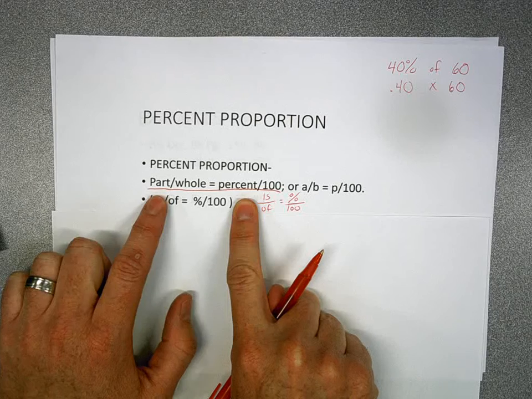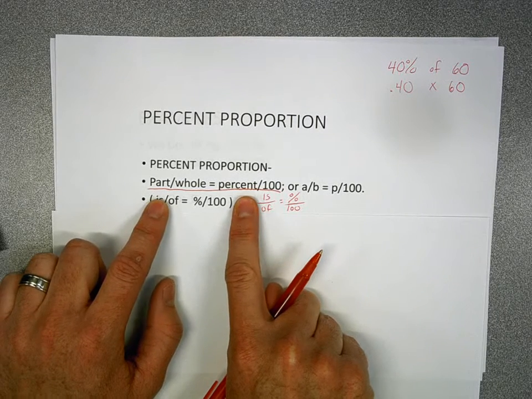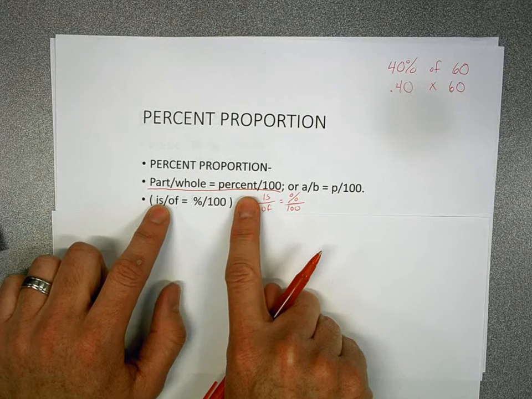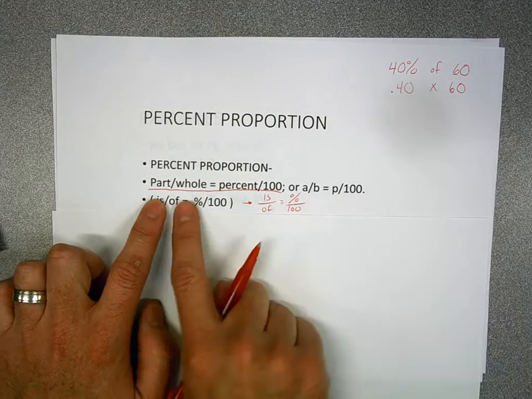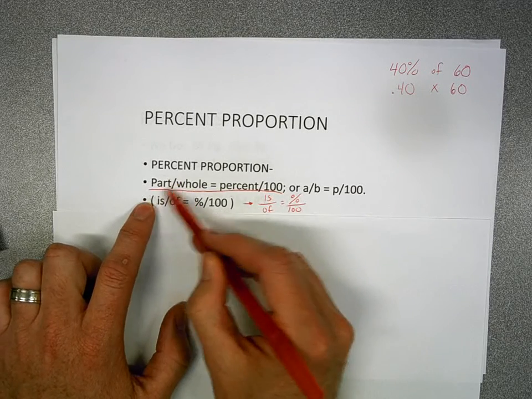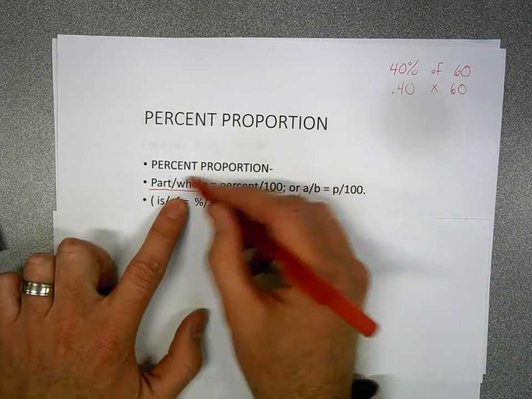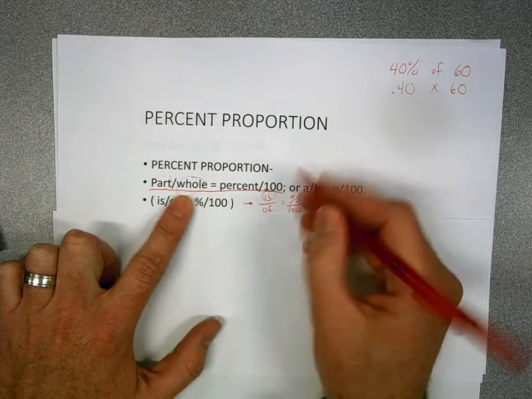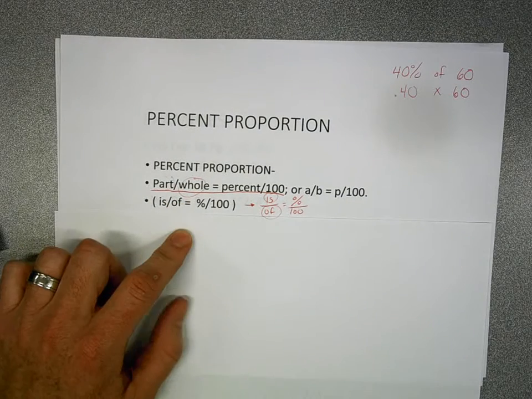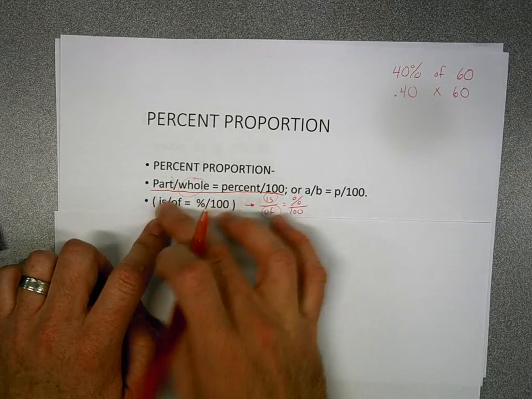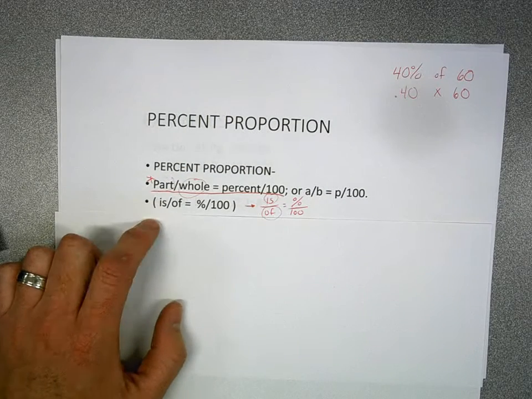However, kind of like when you see the word product, or the word of being multiplication sometimes, what they realize is that the part is on top, and a key word that shows the part is the word is. A key word that shows the whole amount is the word of. I know it sounds weird, but I'm going to show you in a bit what problems this will work on. The other proportion works on all problems, including word problems that we'll see.